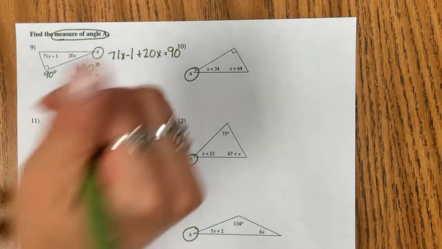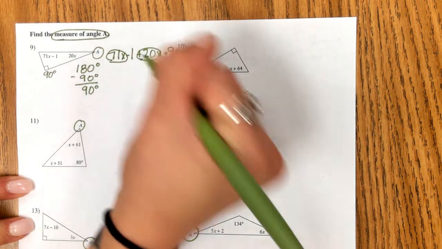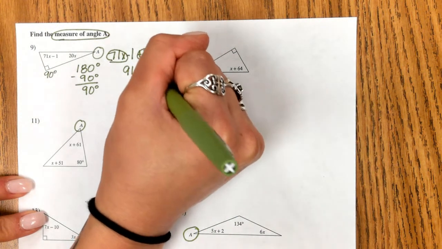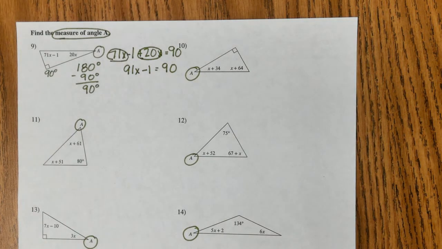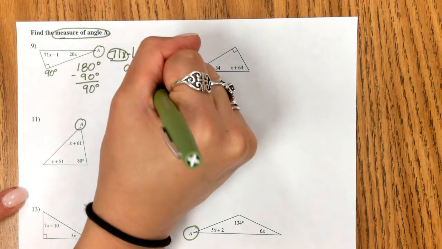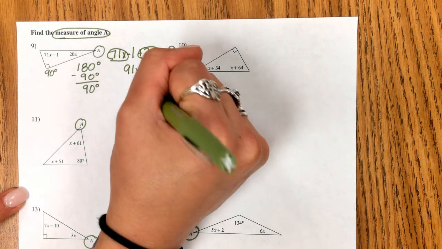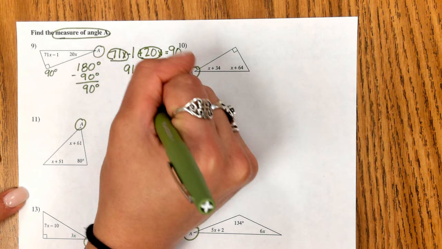And you're going to combine these 2 amounts here, which gives you what? 91x. Bring that -1 down. That equals 90. Okay? So now you are going to add 1 to both sides to bring that -1 over. 91x equals 91. So again, you have a problem where x just equals 1.